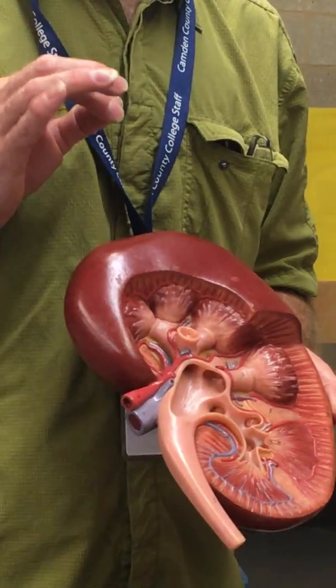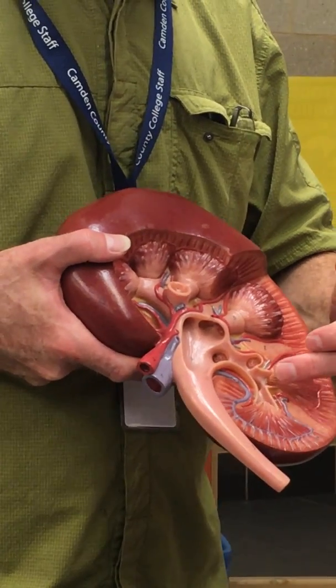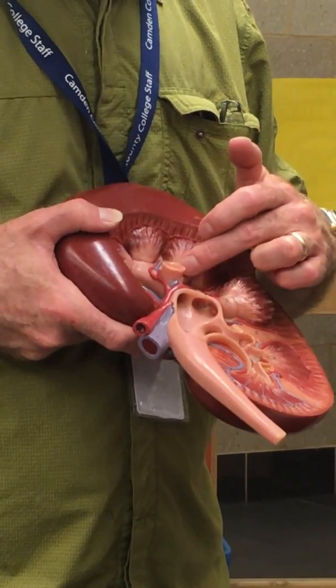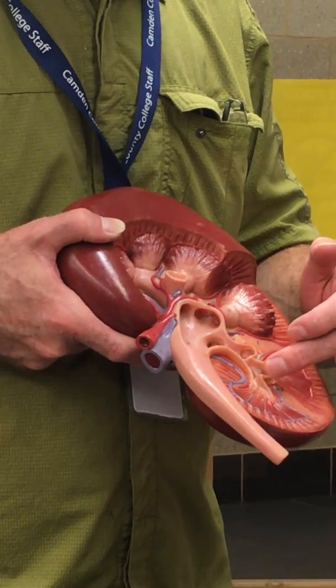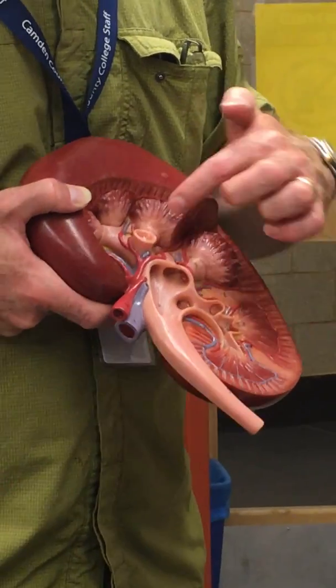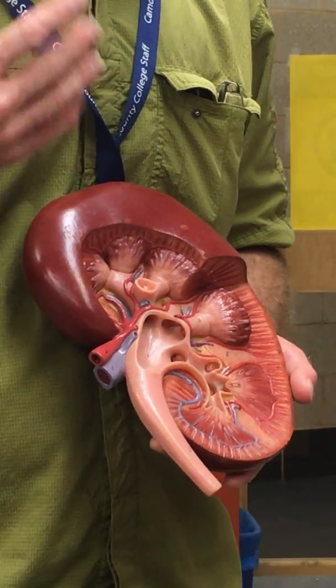Now, at the apex, which means the point of each pyramid, there's a minor calyx. So I'm pointing to the minor calyces. There's a minor calyx. It's just open because it was cut open. There's a minor calyx, minor calyx, minor calyx, minor calyx. The function of those, they collect formed urine.